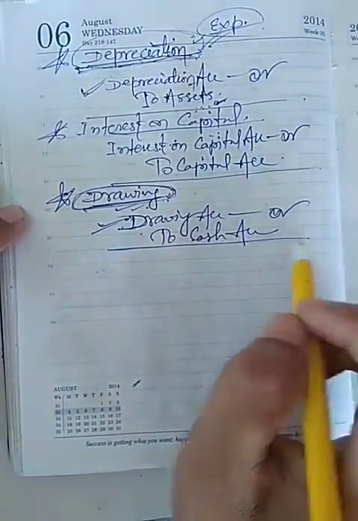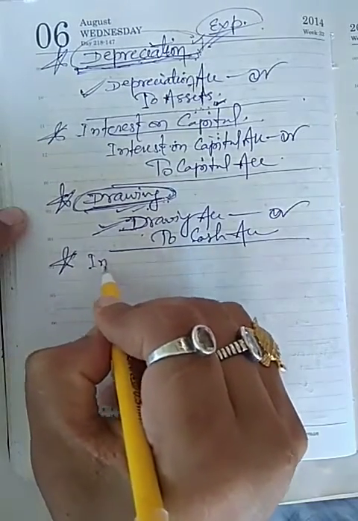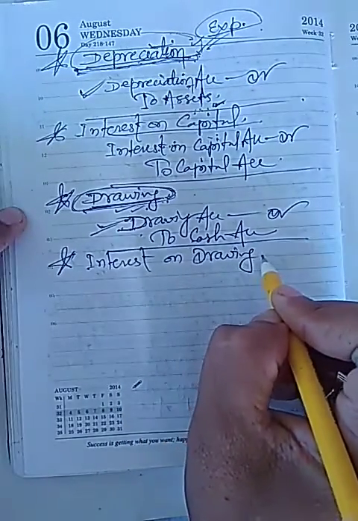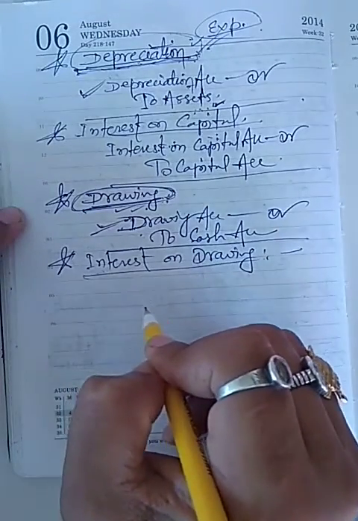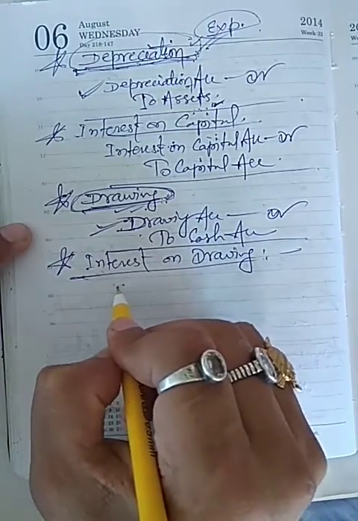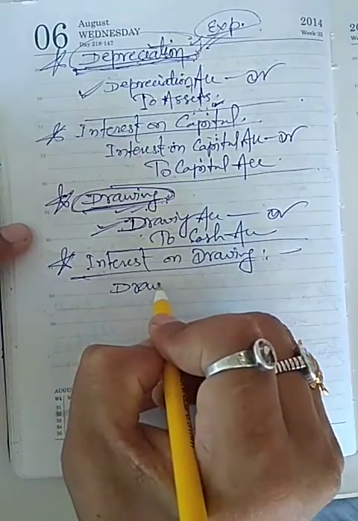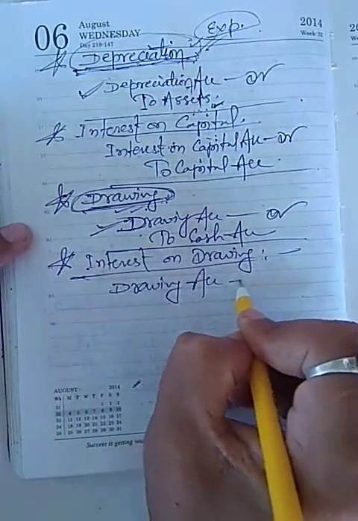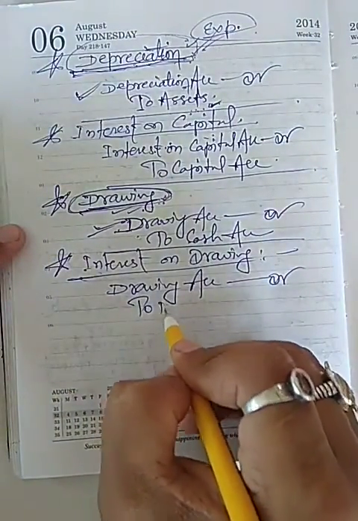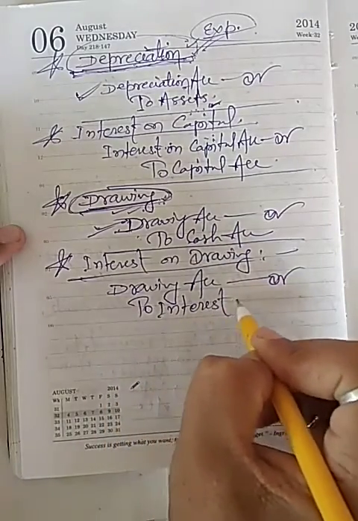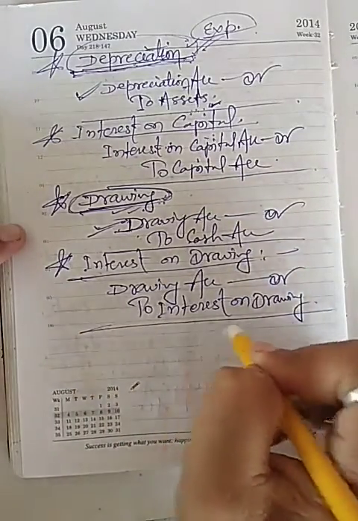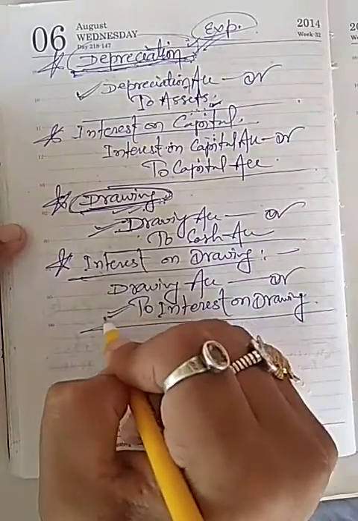Now interest on drawing. Interest on drawing, the journal entry will be drawing account Dr to interest on drawing account, because interest on drawing will be income for the business.